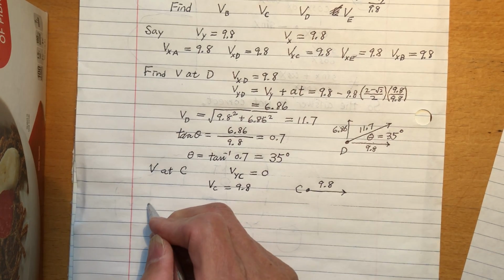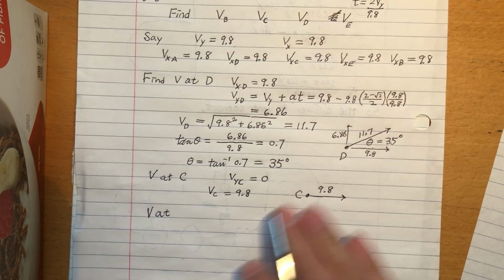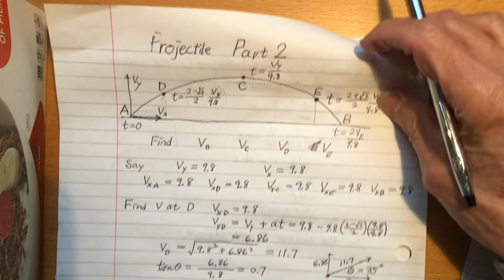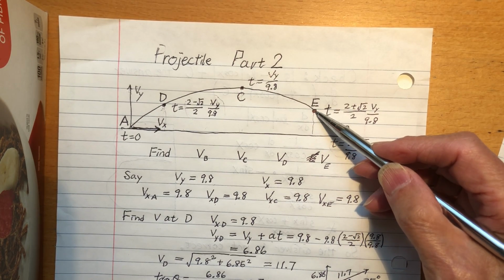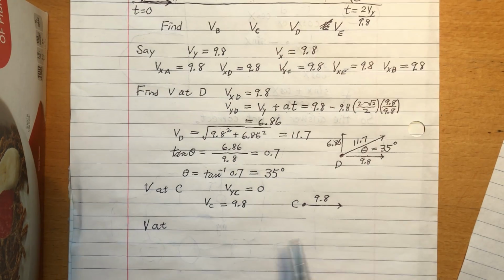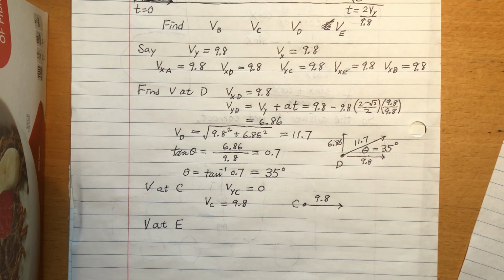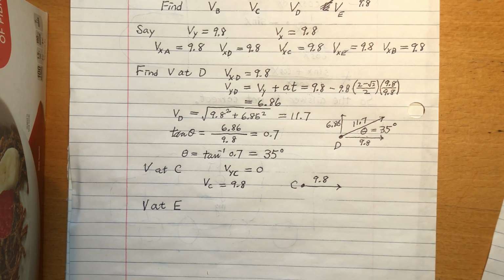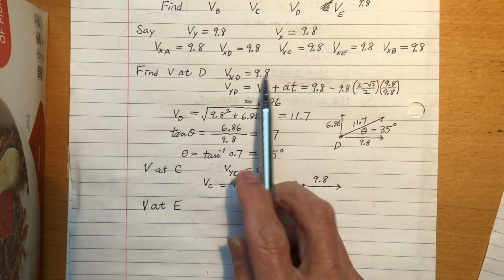So now I need a velocity at E. Velocity at point E here. This is also the half maximum height. So velocity at E. But do I need to repeat everything? So you can write down the x component, 9.8.